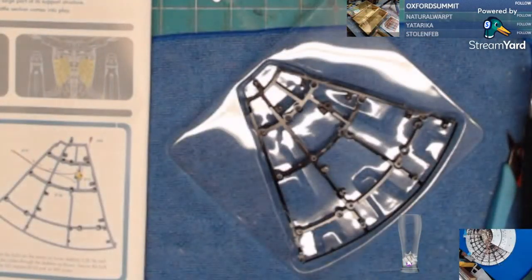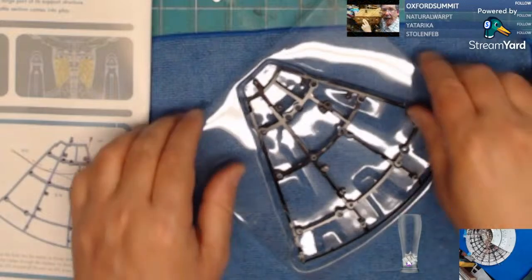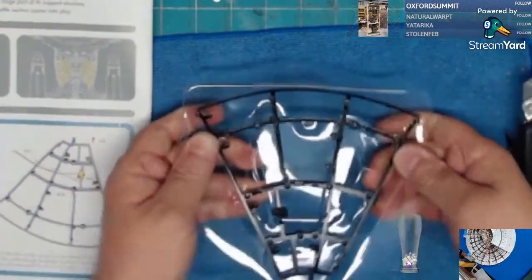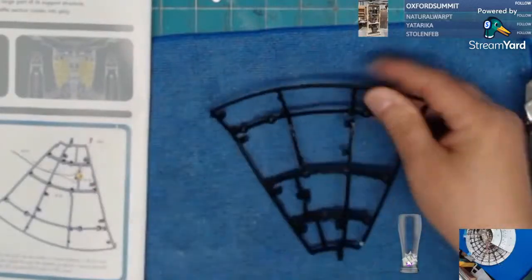That one. They pack these really well. You have to kind of do like that to pop it out.